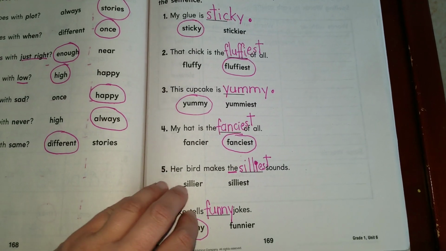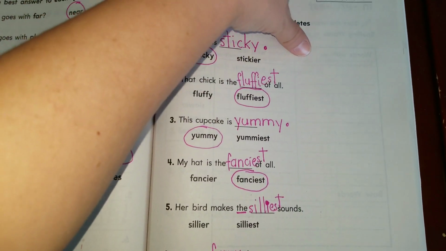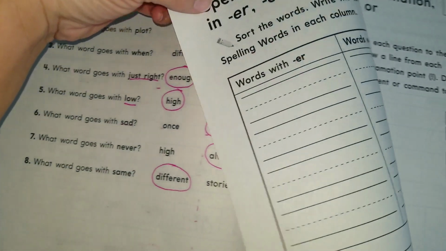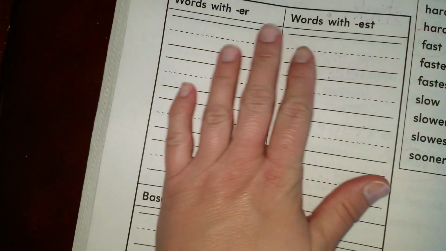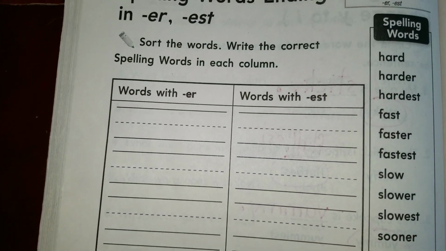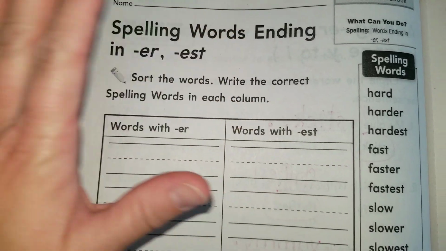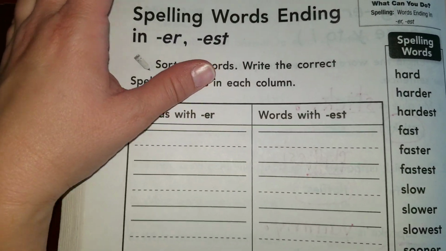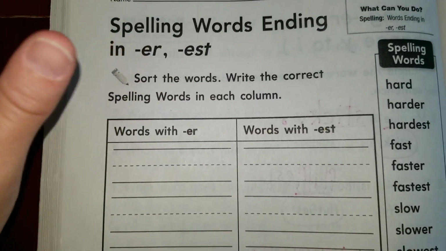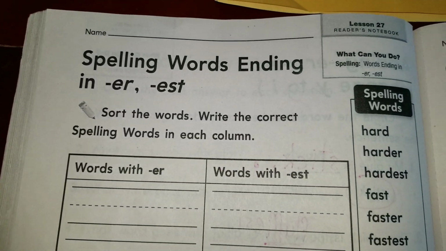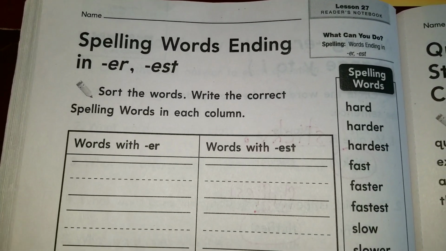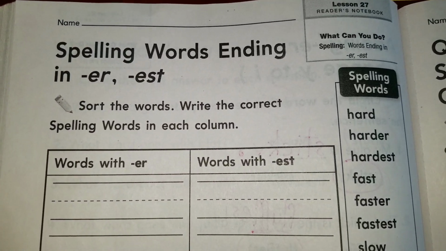Alright, boys and girls, so here we go. We're gonna go ahead and do our last page for today. So once again, do not forget, I need your name and last name on all these pages. These pages that are from your reading workbook, I need your name and last name at the top of each of them.